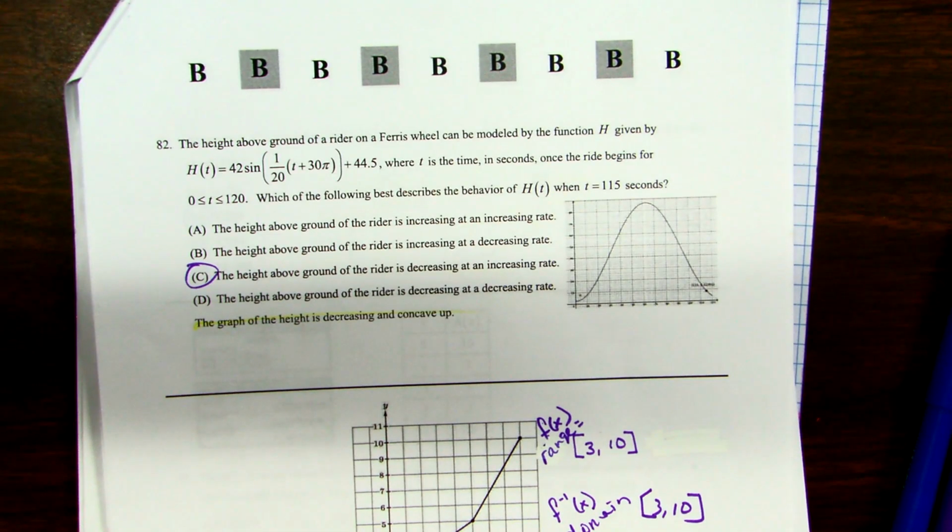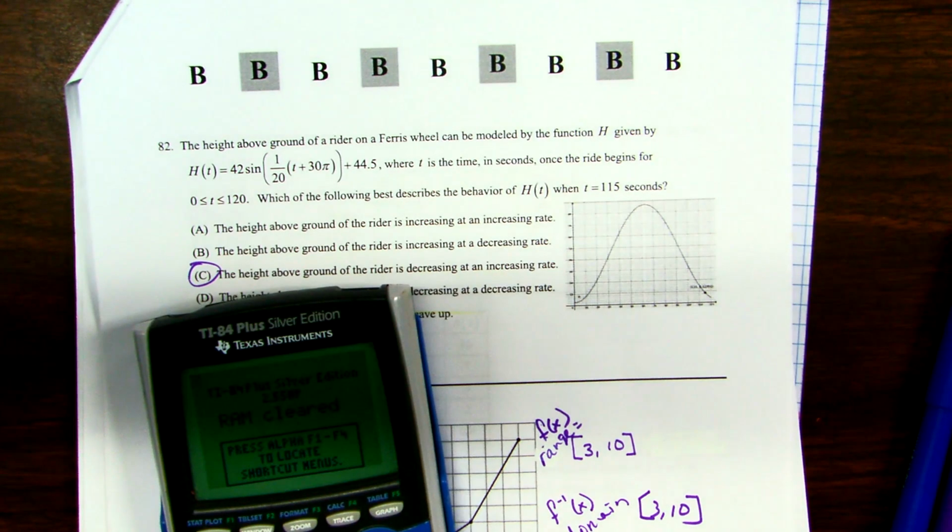The height of the ground, and so on, let's find this first. T when T is 115. Do you have that picture? Okay, so I didn't know if that was it. So first thing I would do is type that in.